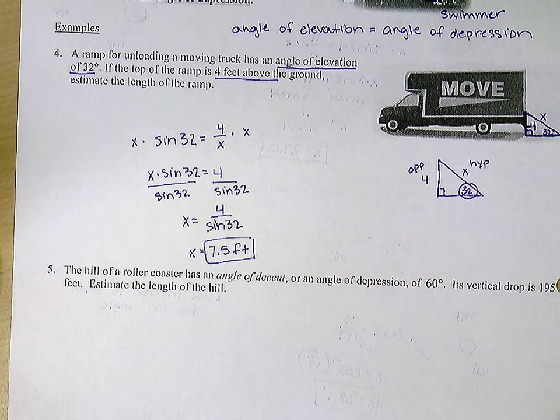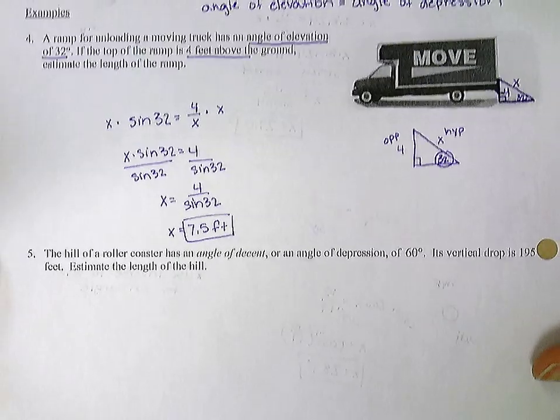Okay, so you just have to use what your given information is, draw that right triangle out. Since we are working with sine, cosine, and tangent, it will always form that right triangle. So you should always have that right triangle somewhere in your drawing. Questions on number 4?